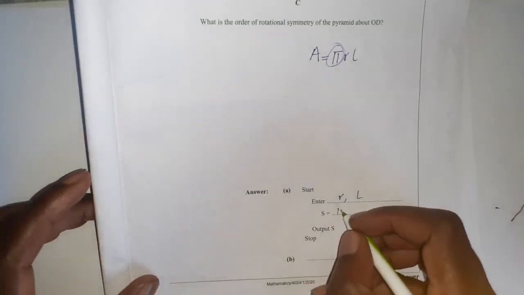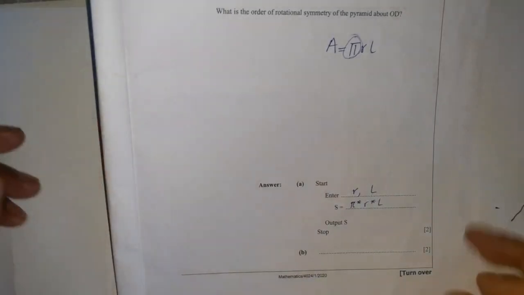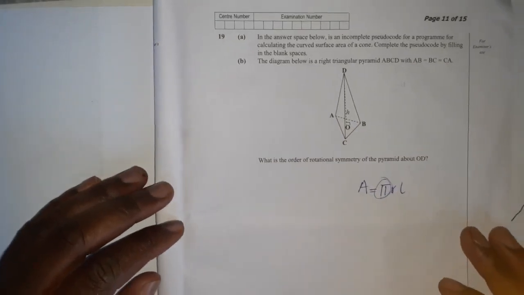Then now, curved surface area, which is this part, is equal to what? We can bring pi multiplied by R multiplied by L. That is how it is done. And I think we have completed that part. It is as simple as that. That's not a problem there. So then we come to question B.